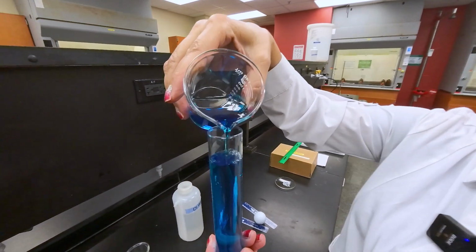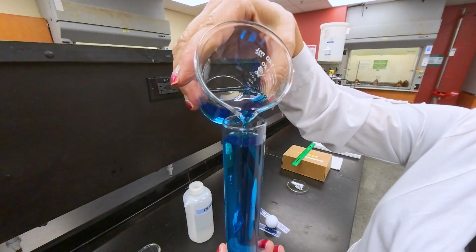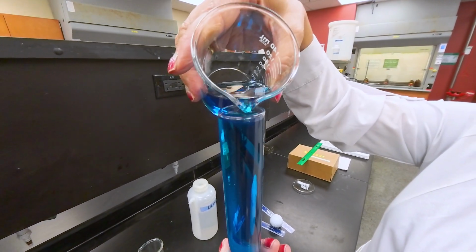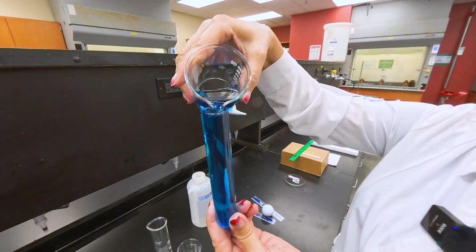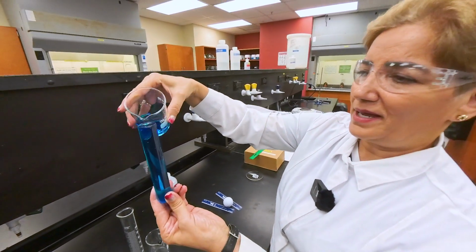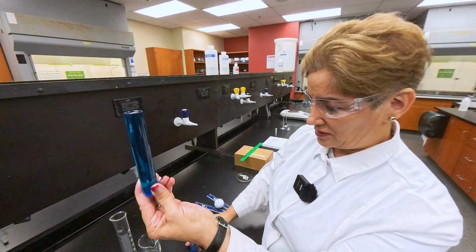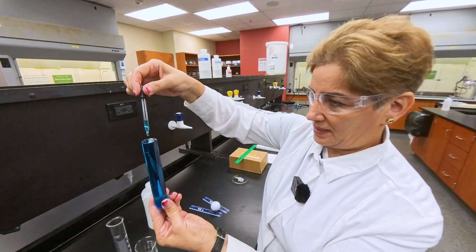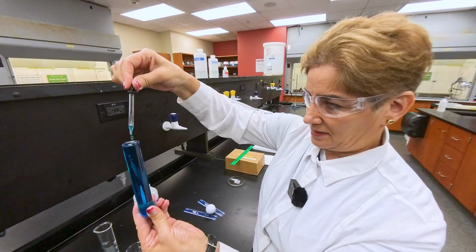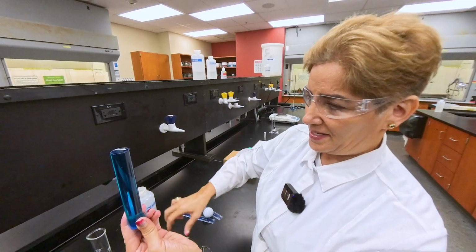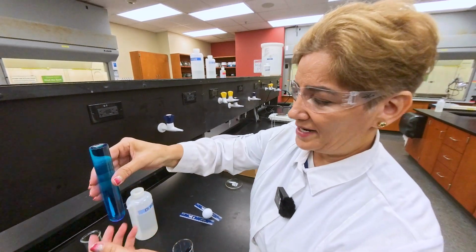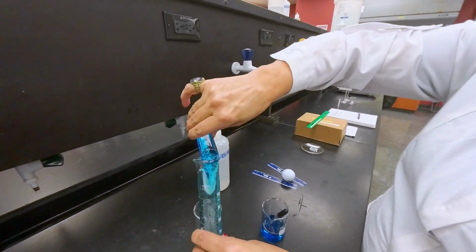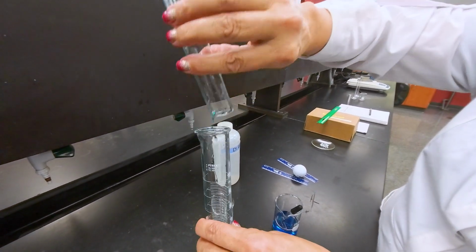Since we already know how to use a graduated cylinder, we are going to find out what the volume of the liquid in this graduated cylinder is now. I filled it up all the way to the top. Okay, now we can transfer it to a graduated cylinder and measure how much liquid is in here.